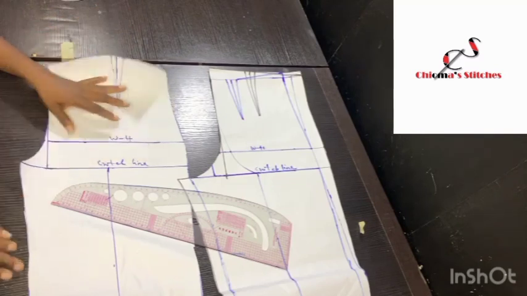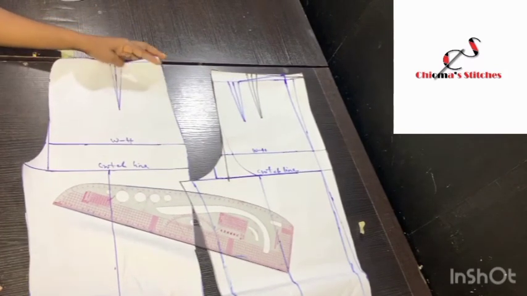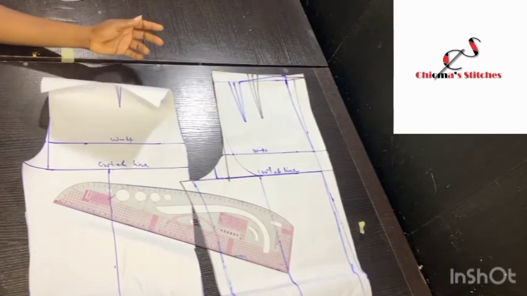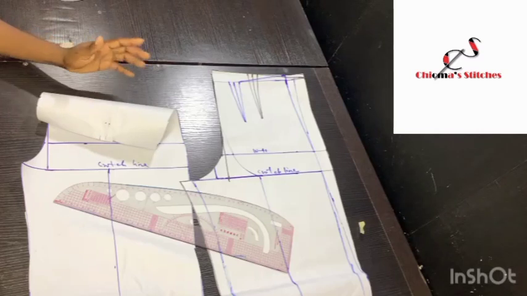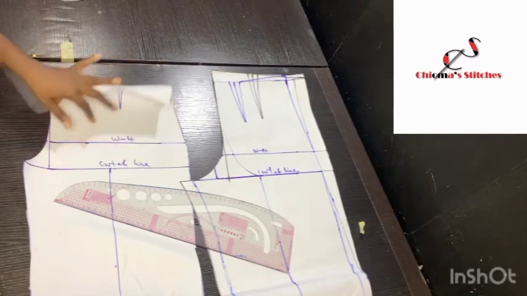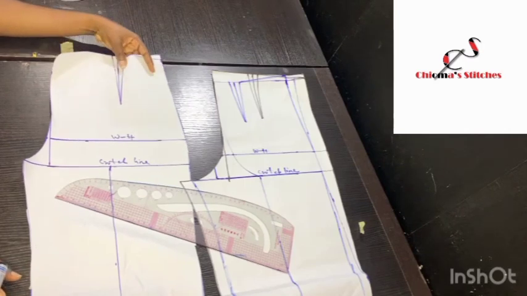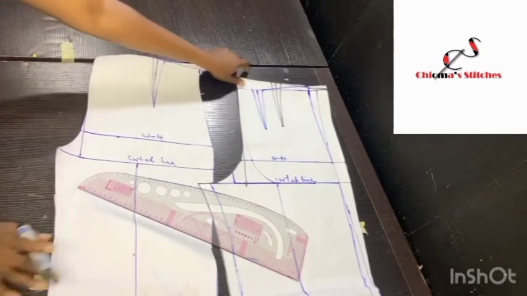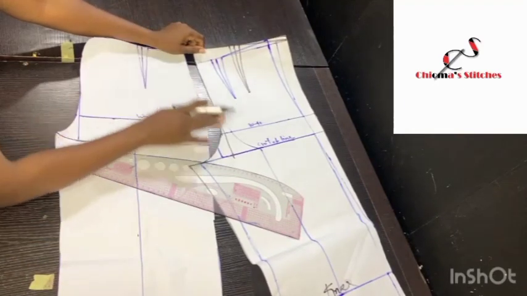So basically, in our next class, when we are going to be doing trouser more extensively, or you can check out my YouTube page, because I have a free class on my YouTube page where I have created trouser patterns severally, and they are all available to you for free. So you can go over there and enjoy. Okay, so this is for the palazzo, so we're using it exactly the way it is.